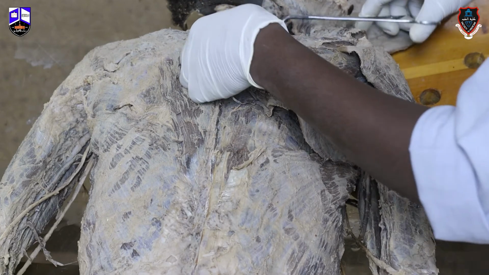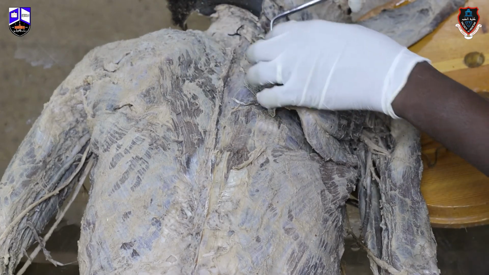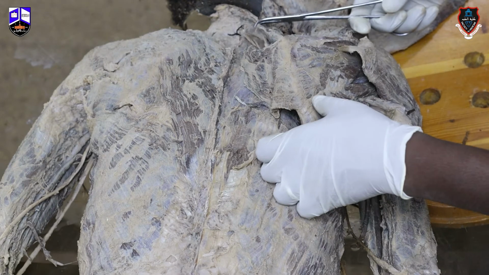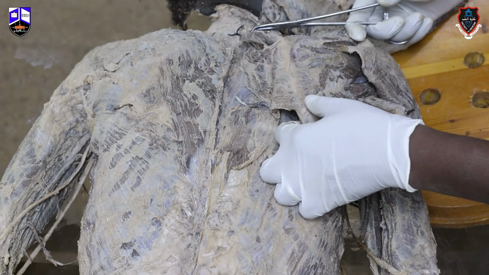Below the levator scapulae is another small muscle called the rhomboid minor muscle.